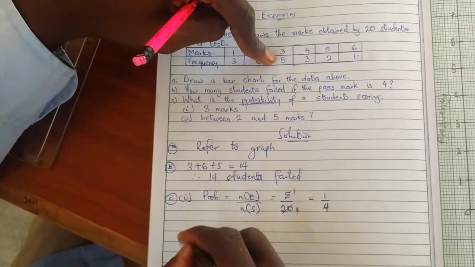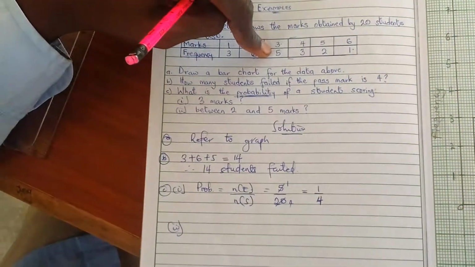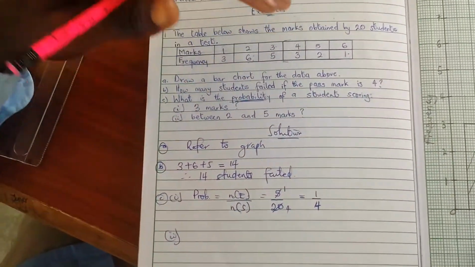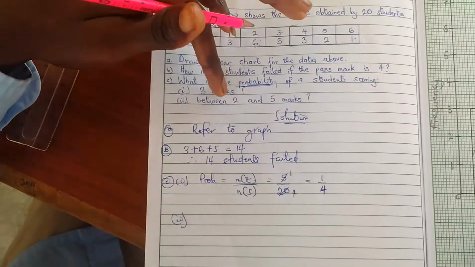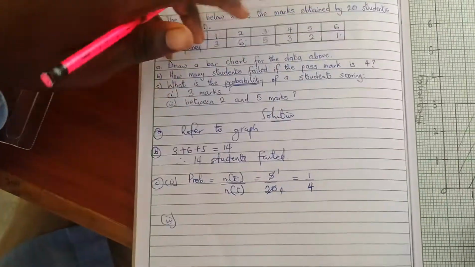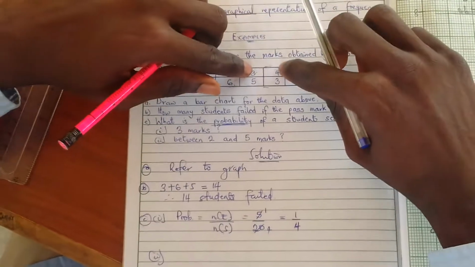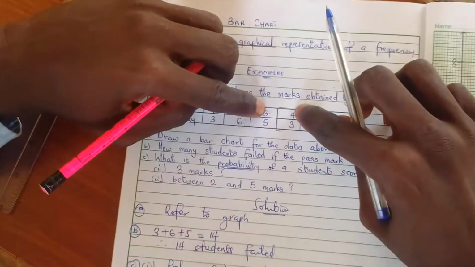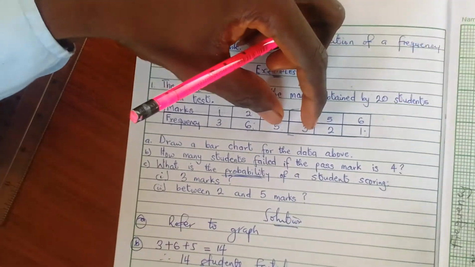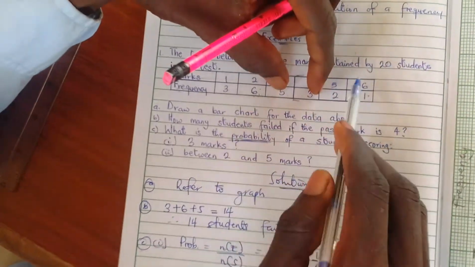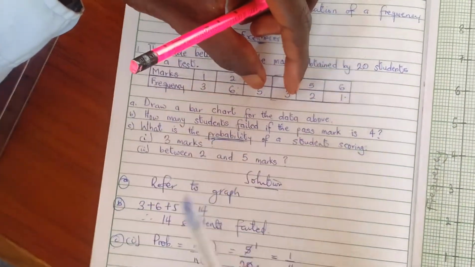Then we have the second question, which says the probability of scoring between 2 and 5. So between 2 and 5, what do we have there? We have 4 and 3. So we are going to link them to their corresponding frequencies. We are not going to use the marks, but we are going to use the frequency.